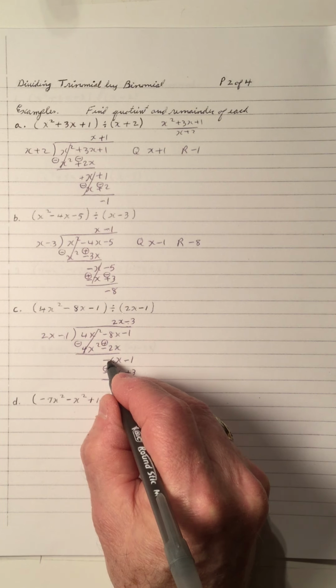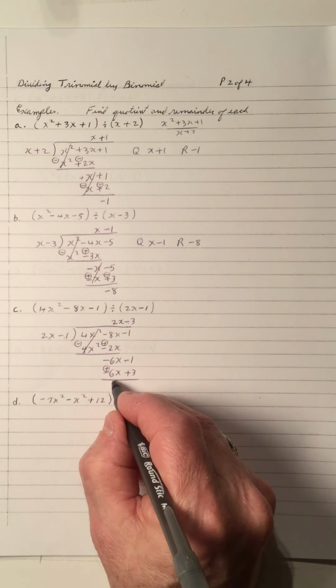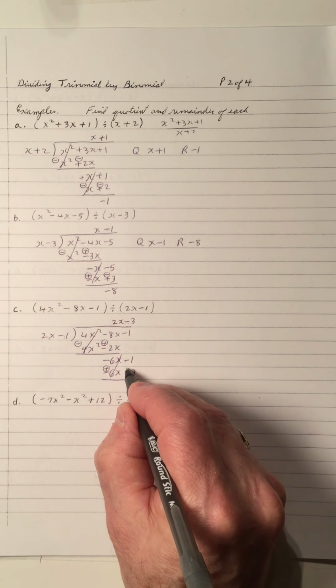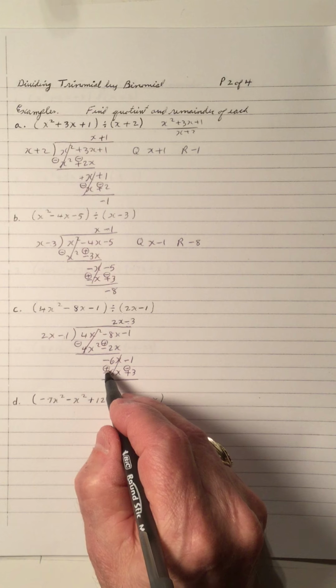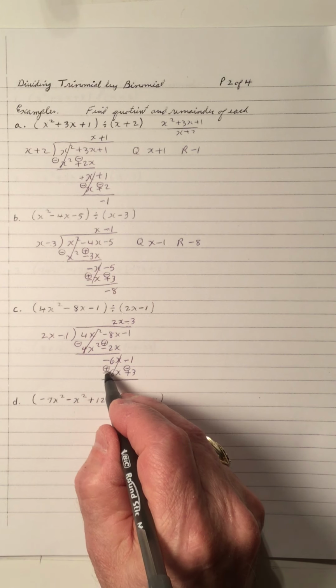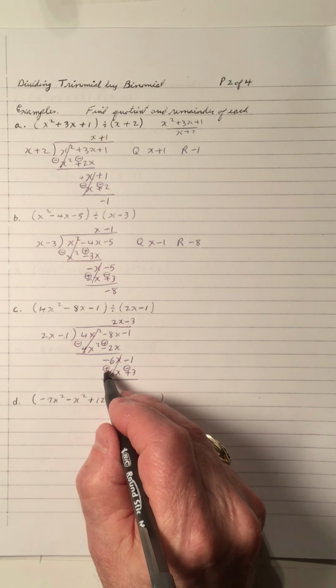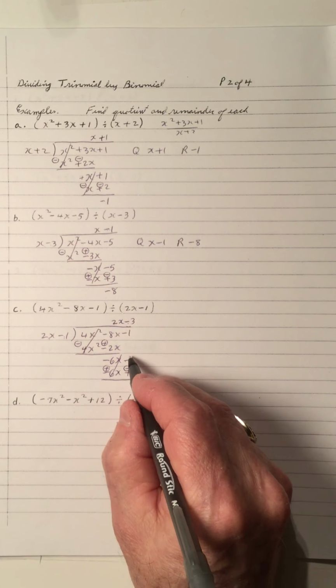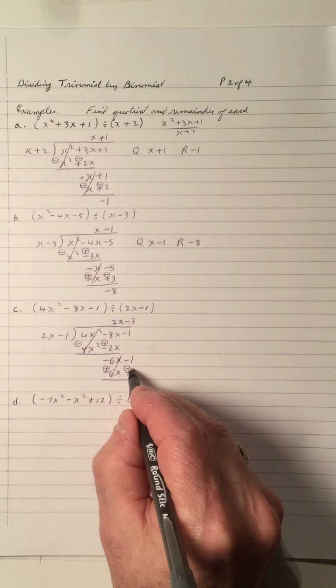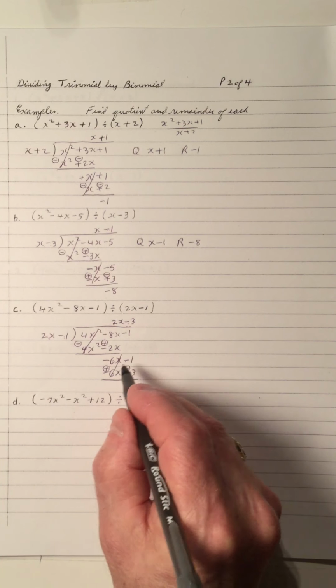So negative 6 and they cancel. This plus 3 becomes a negative. Now, what I do, I didn't do it then. I change the signs here first. I make that a plus and I make that a minus, and then I add them up. Be consistent. Change all these signs first in these circles.